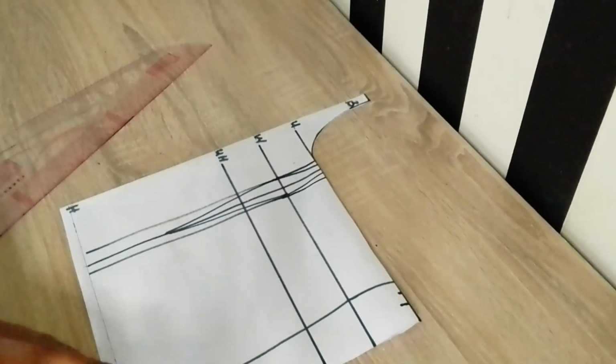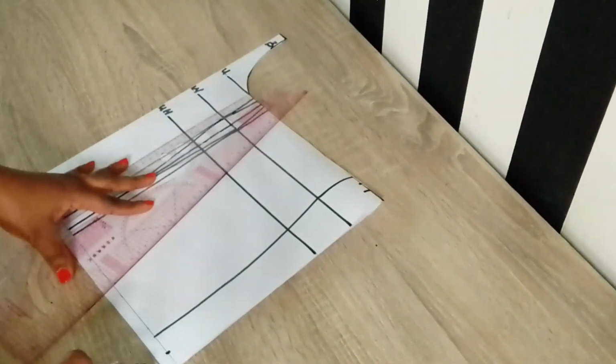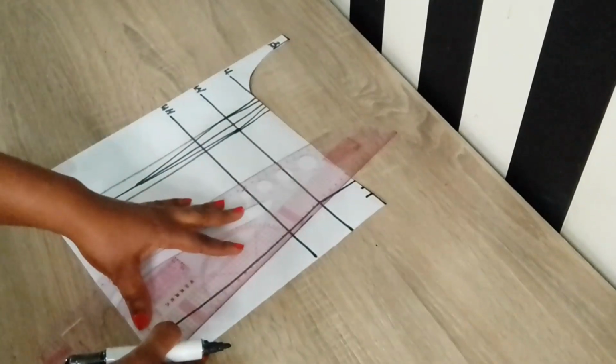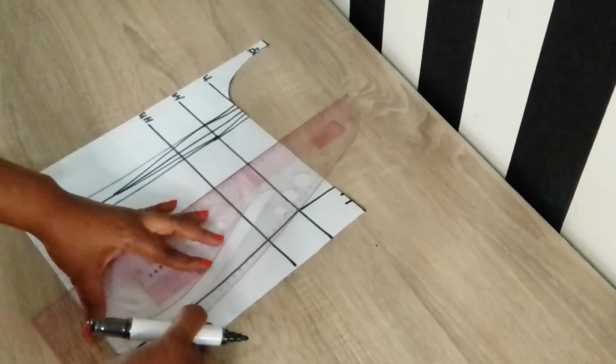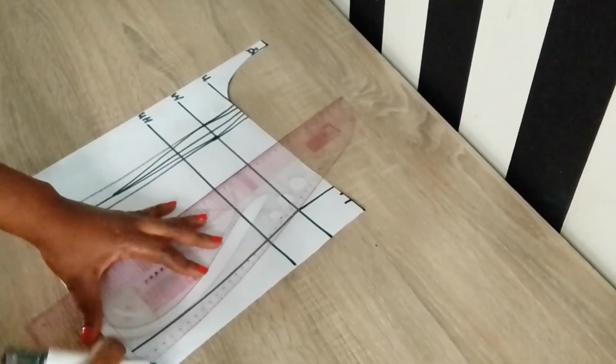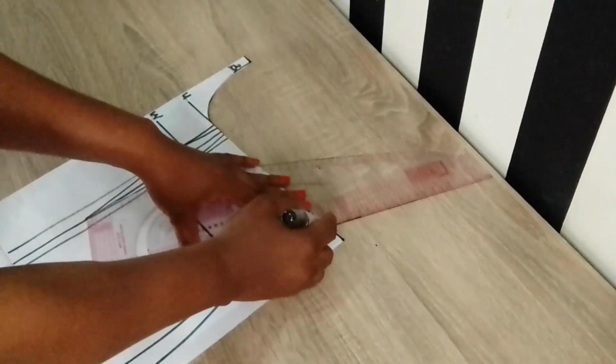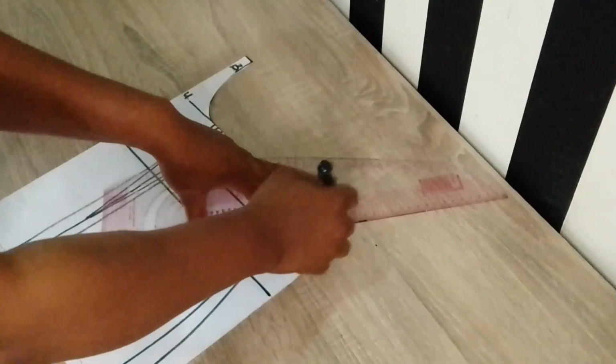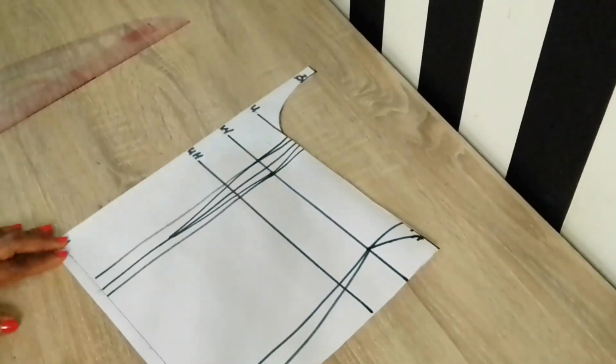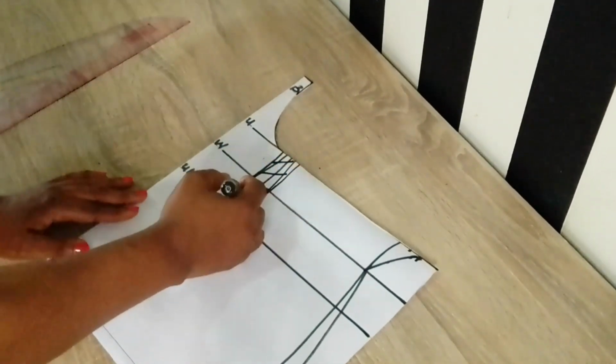So I will just straighten it upwards towards the under bust and downwards towards the hip line. What I simply did was to replace these lines on the side except the waistline. On the hip line I added 1 inch, and on the under bust I also added 1 inch. The reason for this is so that we don't have any form of shortage.